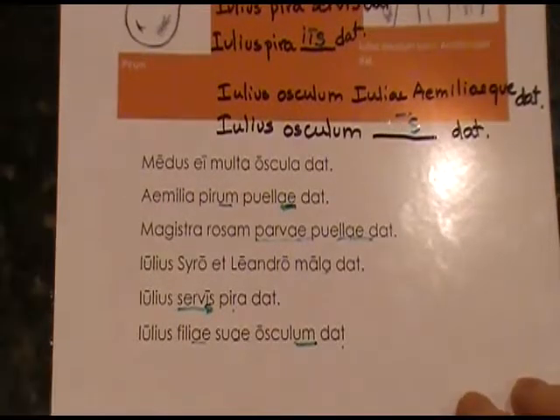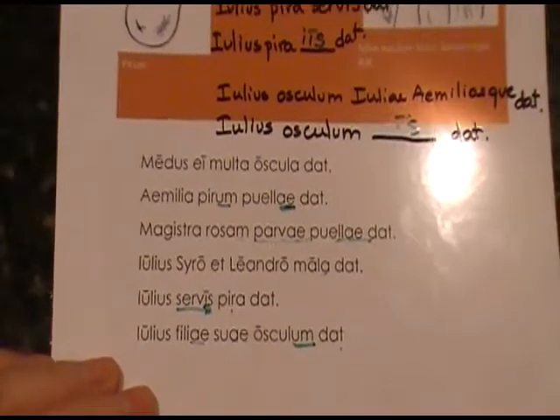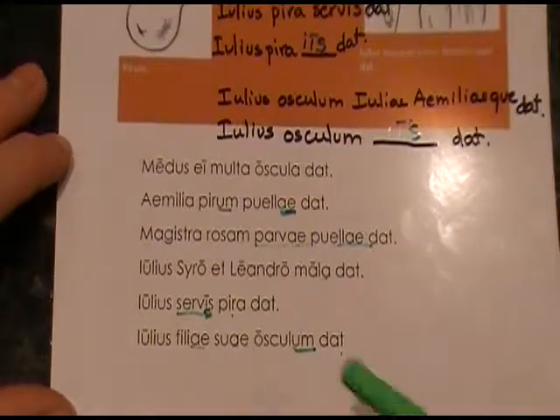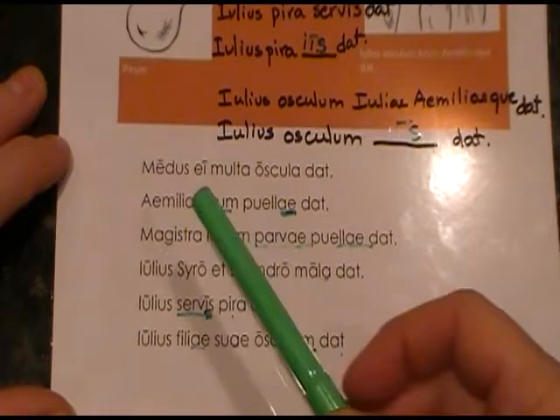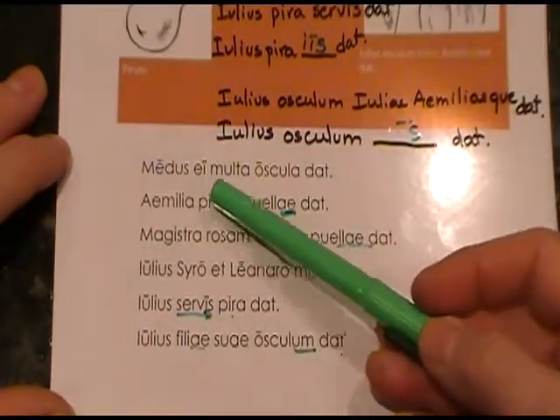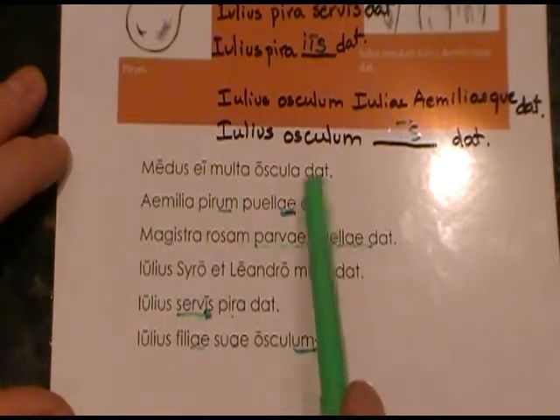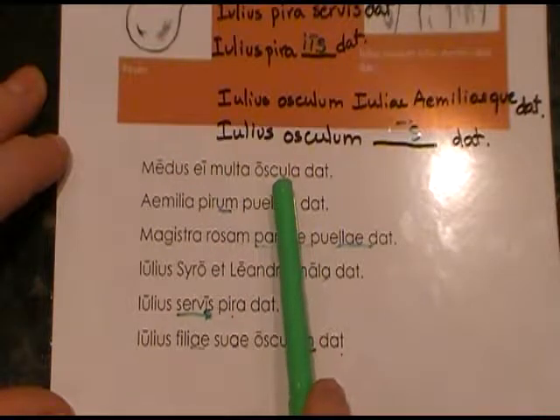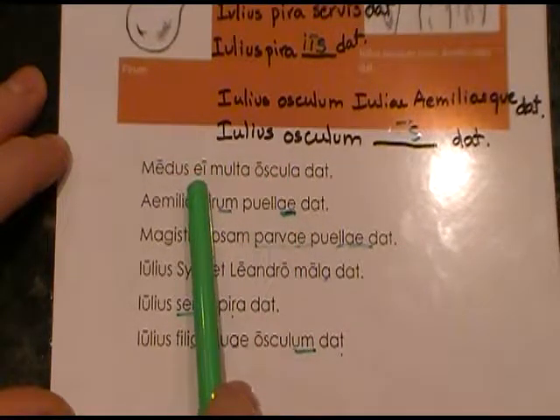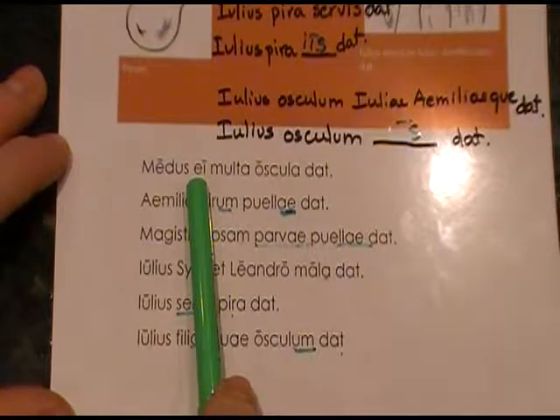Okay, so let's look at some other examples of the dative. So here we have Medus ei multa oscula dat. So Medus, he gives many kisses ei. Now what you have to ask yourself is, is ei singular or plural?